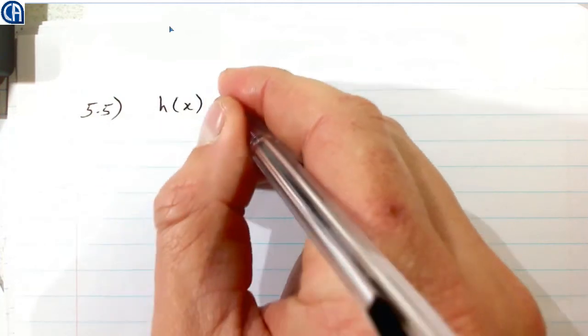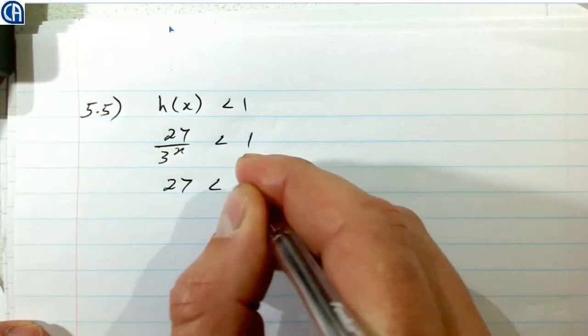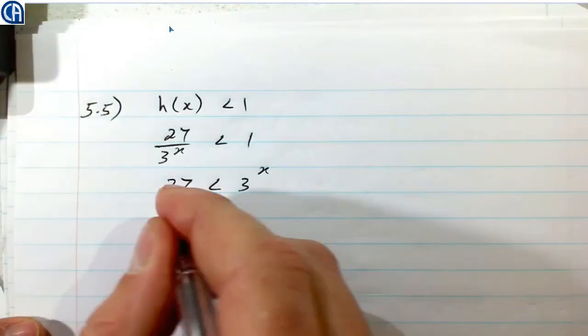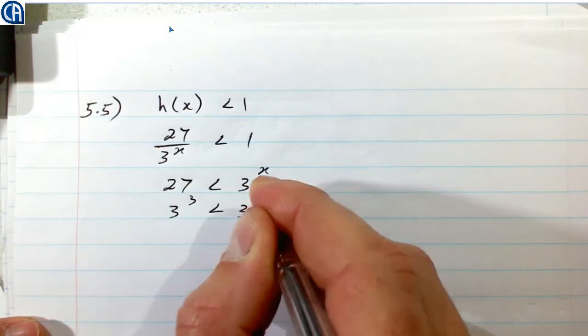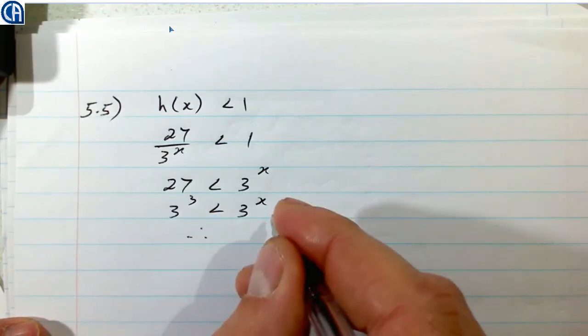5.4. Determine the values of x where h of x is less than 1. So h is 27 upon 3 to the power of x, less than 1. Right, so that would be 27 is less than 3 to the power of x. So 27 is 3 to the 3. Therefore x is greater than 3.